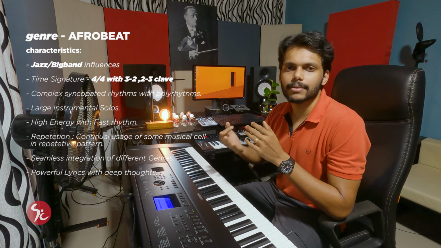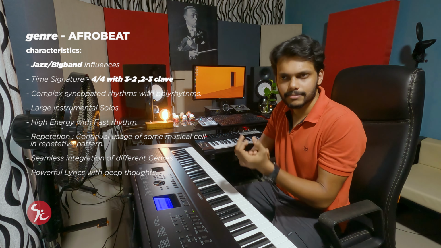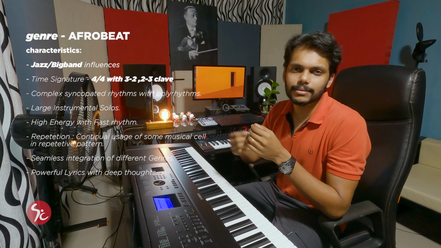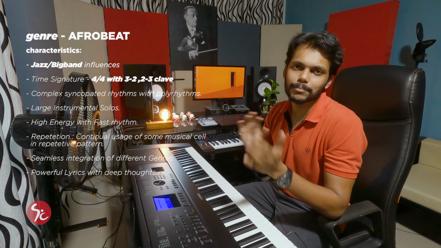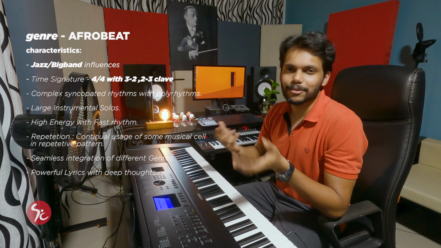And the main time signature used for this genre was 4/4. Even though it is common time, a lot of syncopations and accents were there, so you won't feel like a normal 4/4 song. And the 3/2 clave and 2/3 clave, especially. This is a 3/2 clave, and the 2/3 clave is like this. So in a 4/4 beat, this 3/2 and 2/3 clave gives a swing movement to it. Obviously it is influenced by jazz, but it is always there.